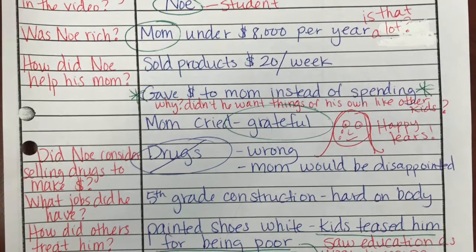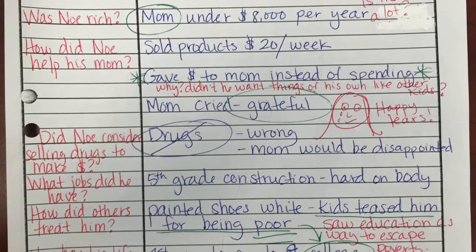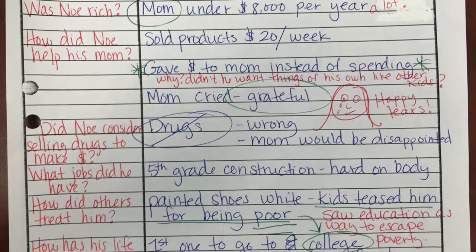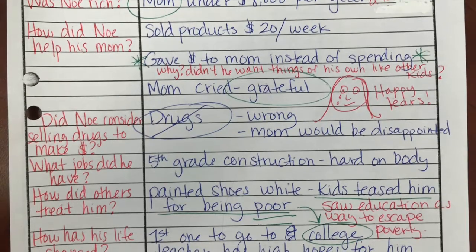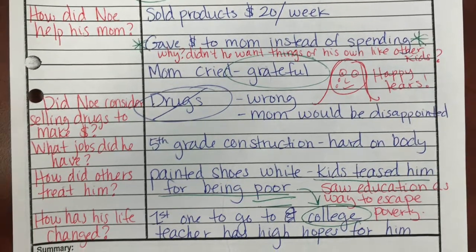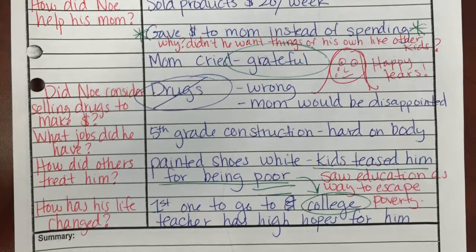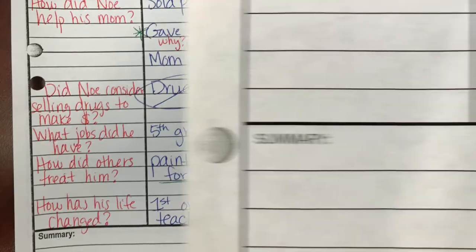Noe today is a college student, but what things led him to become that college student? Take a few minutes to think about how his life experiences as a child growing up on Chicago's West Side impacted him and shaped him into the college man that he is today. After you've allowed some time to think, you're ready to begin your summary at the bottom of your page.